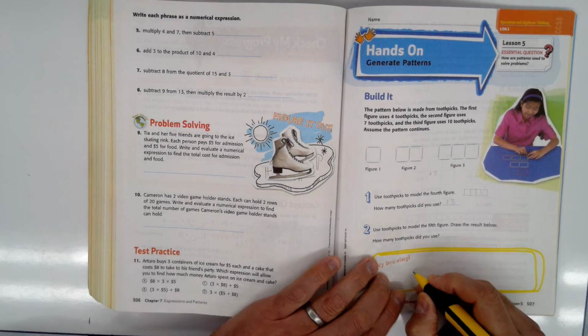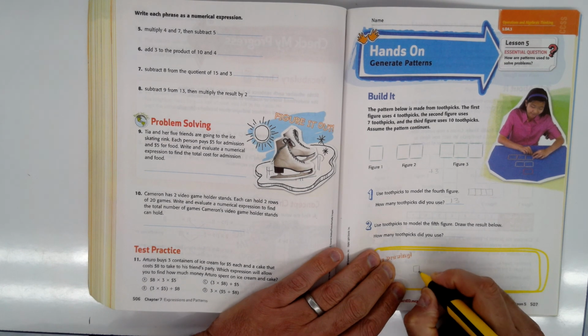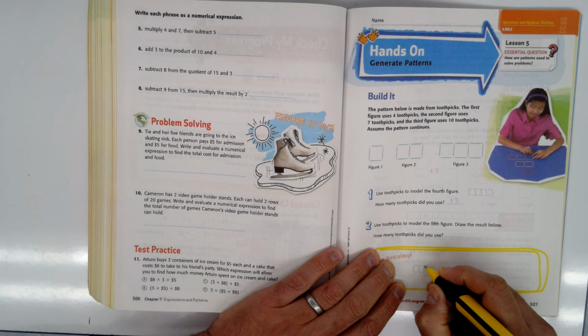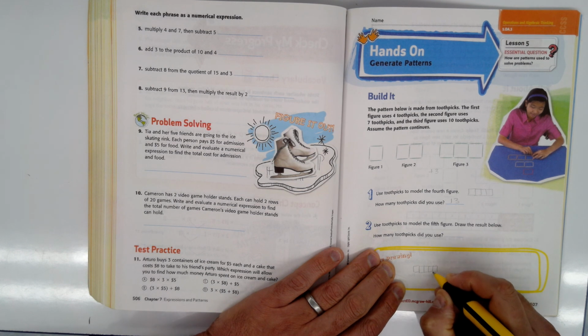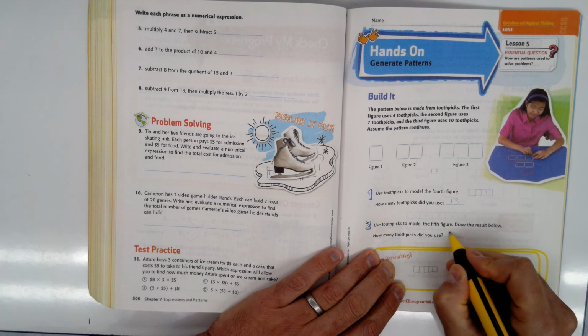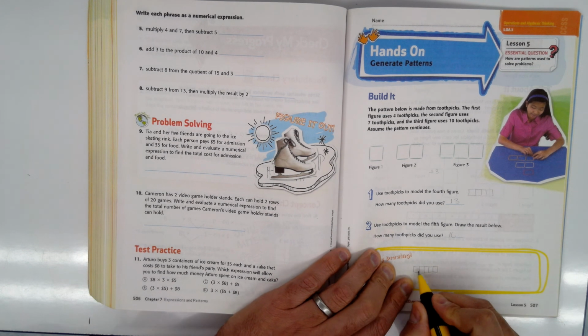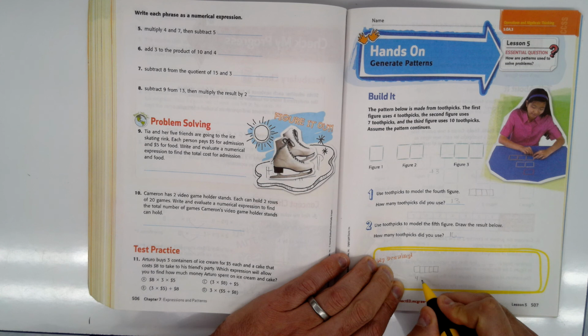So I'm going to draw it here. So here's 1, 2, 3, 4, 5, 6, 7, 8, 9, 10, 11, 12, 13, 14, 15, 16. We used 16. So we know that the first one has 4, and every one after that adds 3.